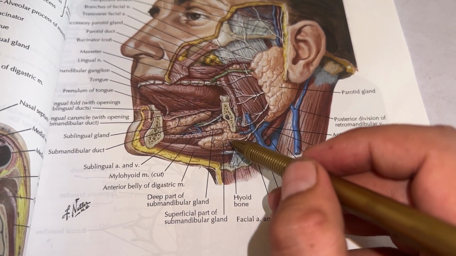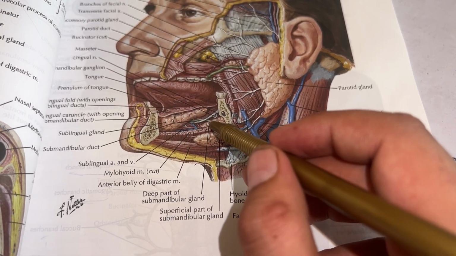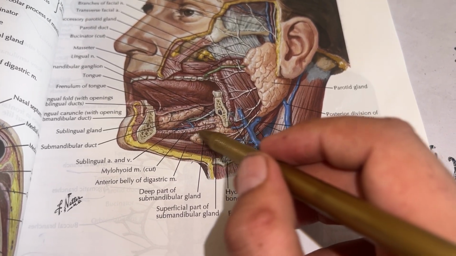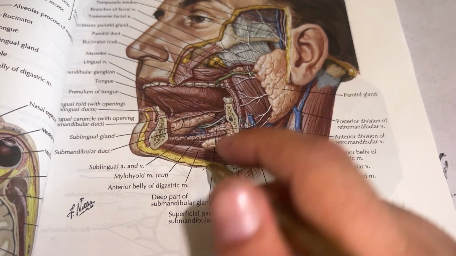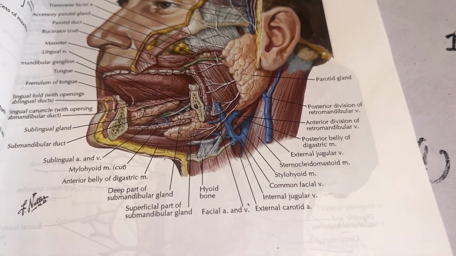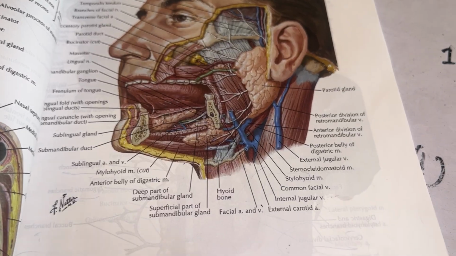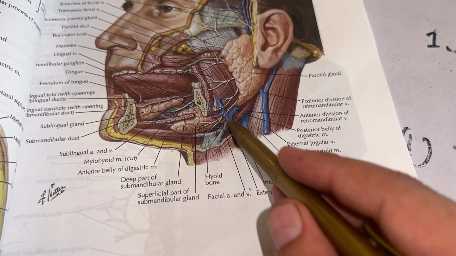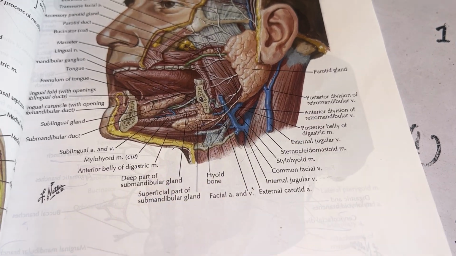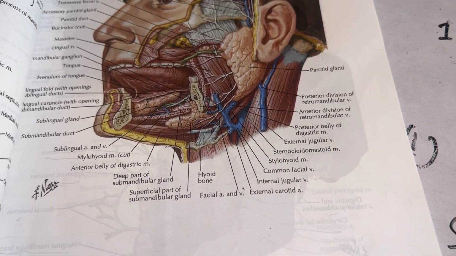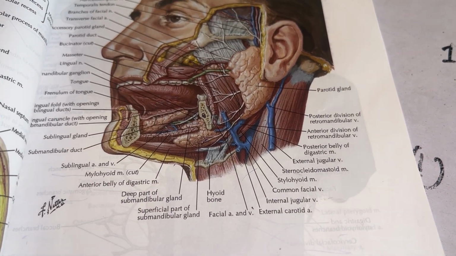It has a superficial part and a deep part, and in between the superficial and deep parts there is the mylohyoid muscle. The submandibular triangle also has the facial vein and facial artery. Okay, this is the facial vein and facial artery.